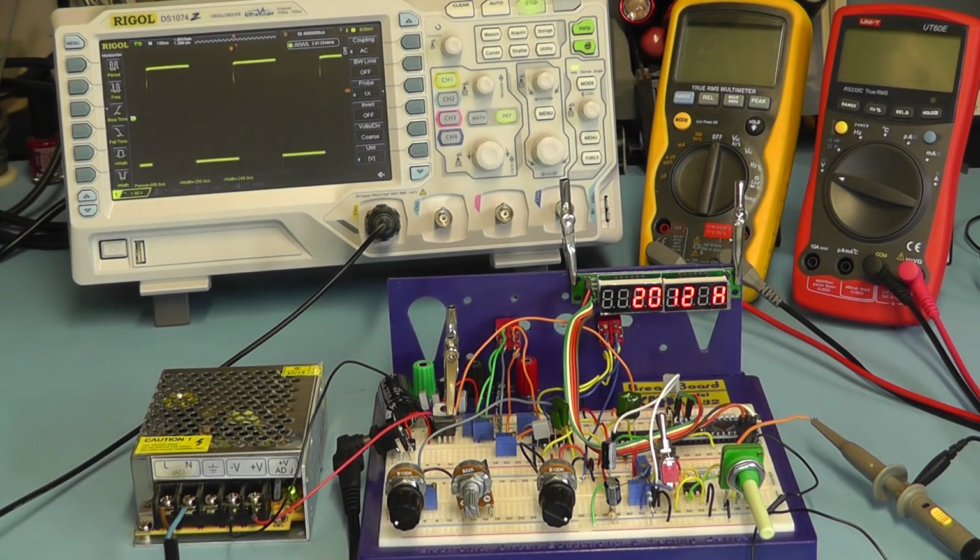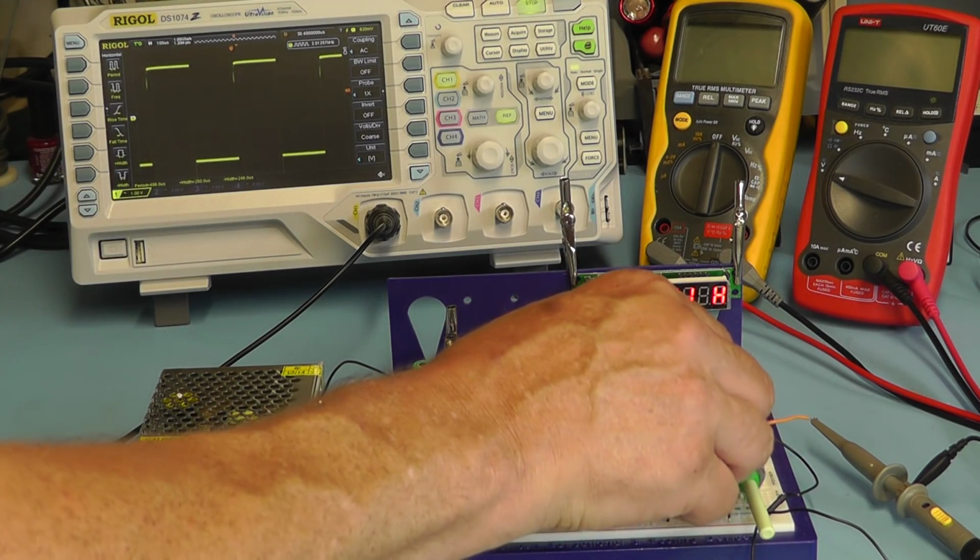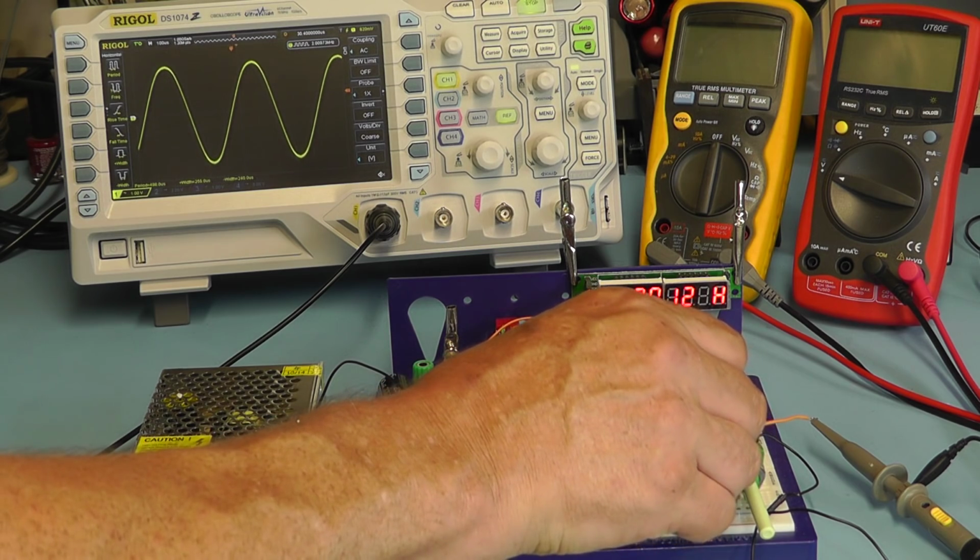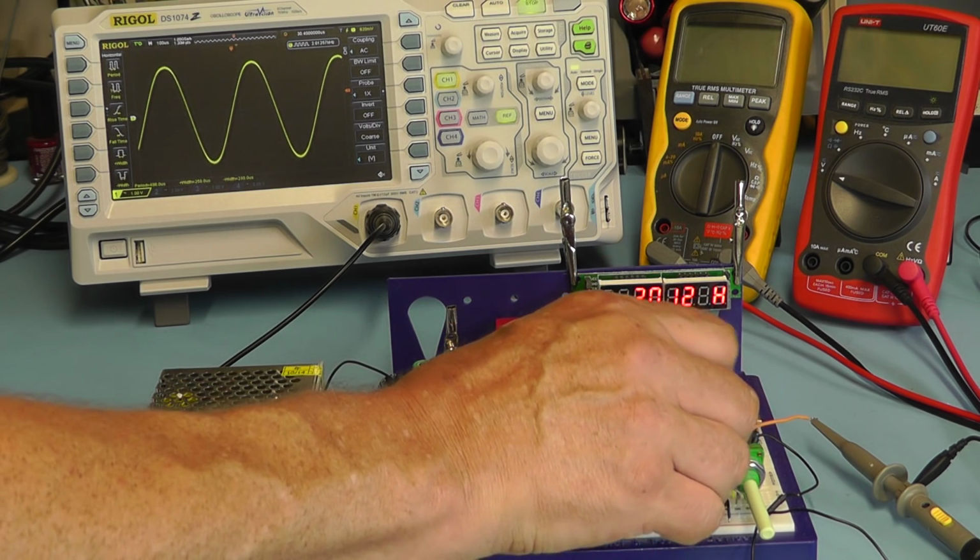Yes, there we are. So there we have 6 volt peak to peak. So if I switch between sine wave and square wave, it should be the same.